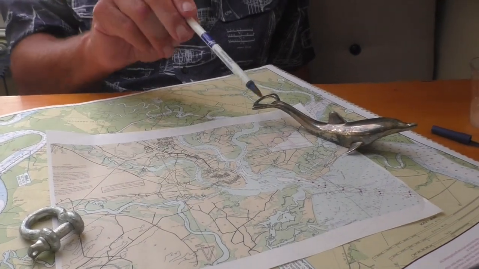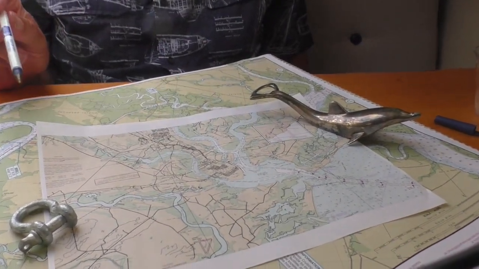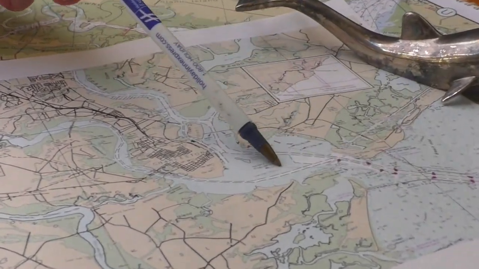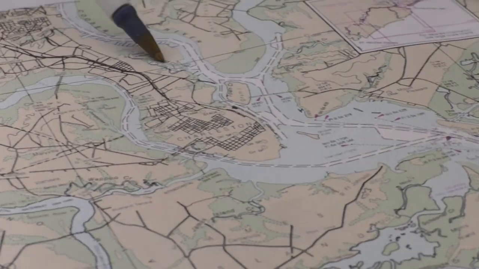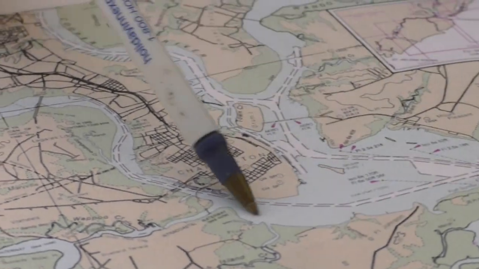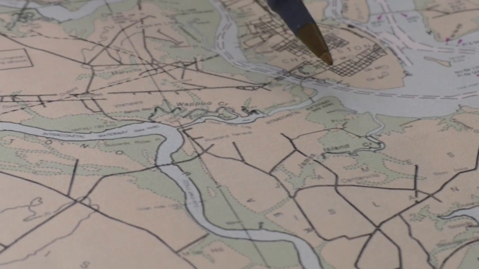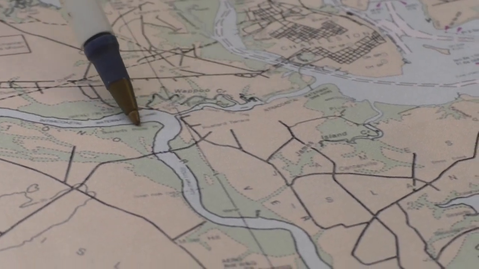The reason is, let's say on a flood current, you've got the incoming current from Charleston Harbor that goes both up the Cooper River and up the Ashley River. So when it gets to the point where it reaches Wapoo Creek, it's also trying to push through Wapoo Creek.